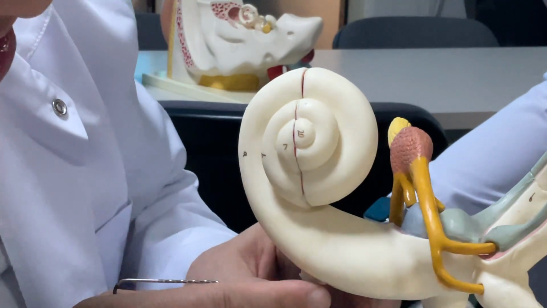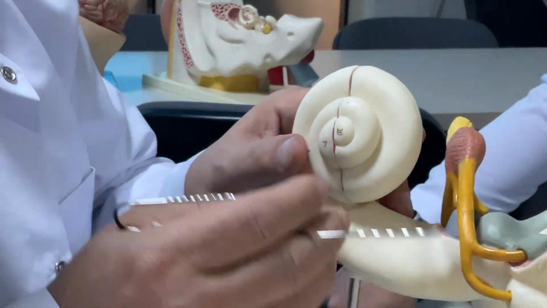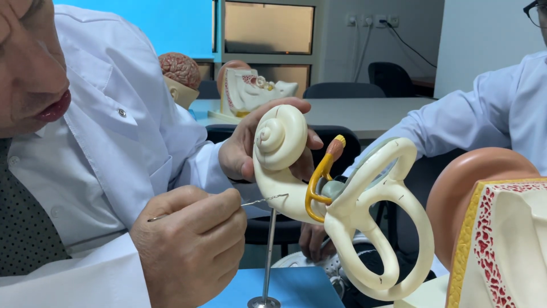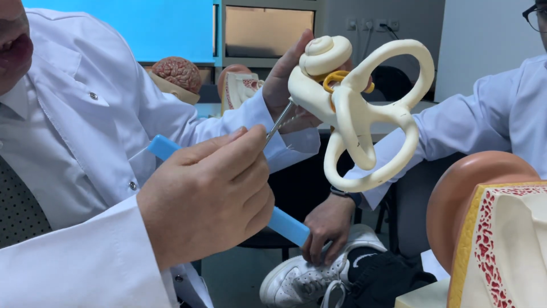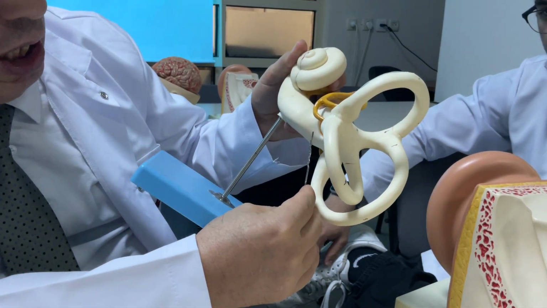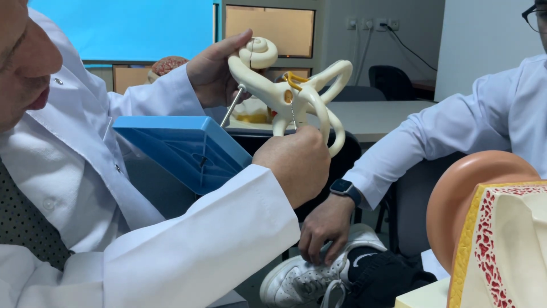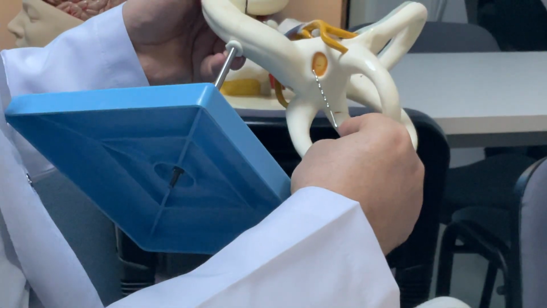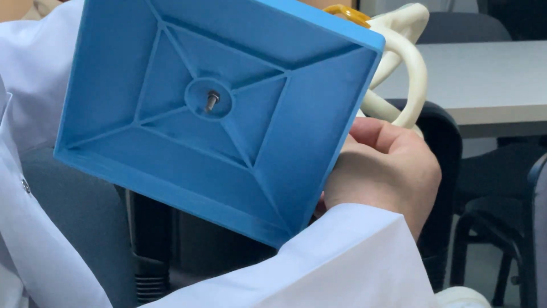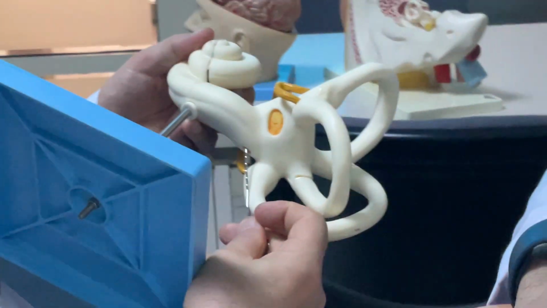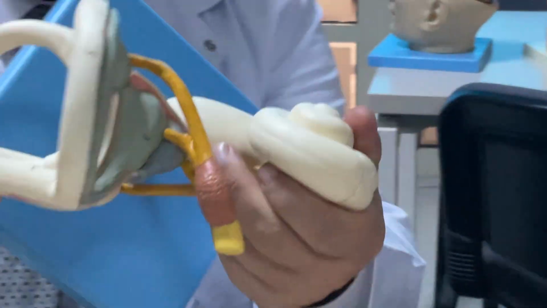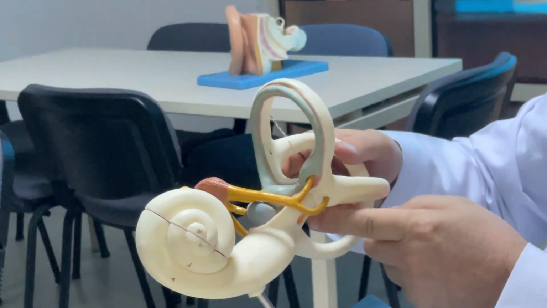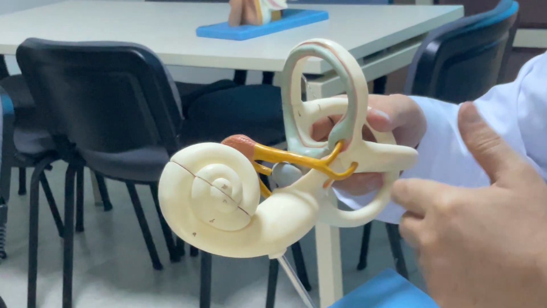Now, here is the vestibule. Right here, you have the vestibule. Here is the oval window, or the vestibular window. Back here is the cochlear window. So this should face laterally. This is the left ear.